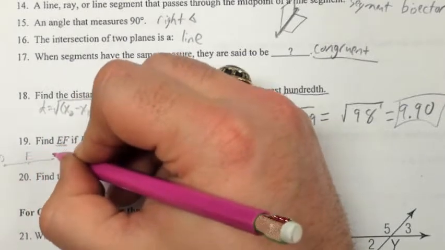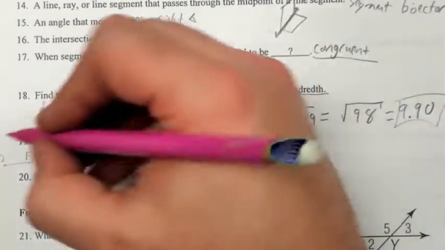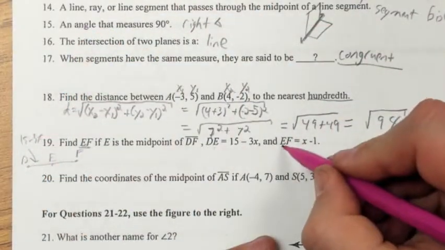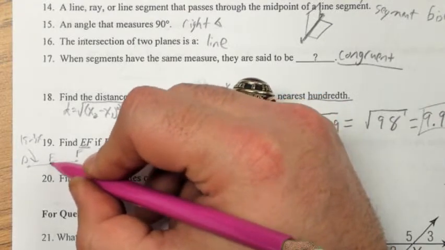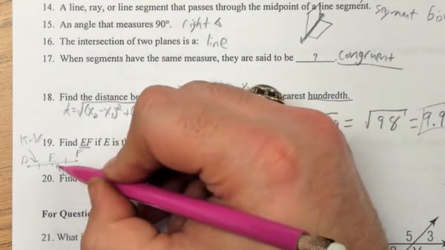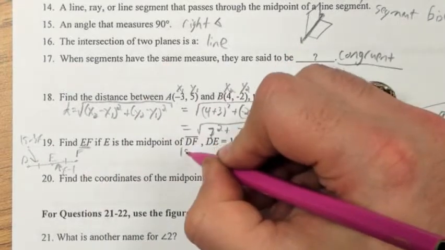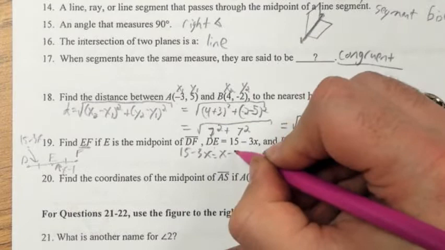D, E, F. If DE is 15 minus 3x, and EF is x minus 1. Now, since E is the midpoint, that means that these two pieces are equal to each other. So 15 minus 3x equals x minus 1.